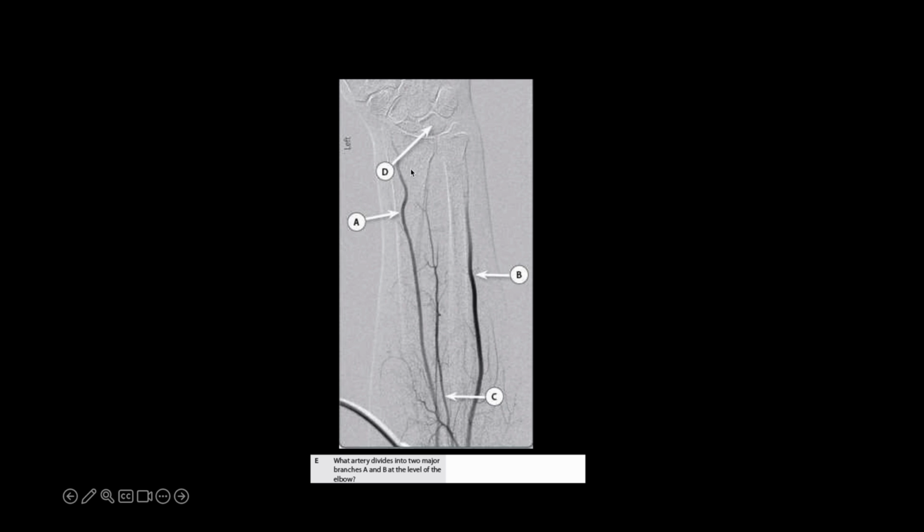We know we're at the forearm, radius and ulna, so this would be the radial artery, this would be the ulnar artery. C would be your interosseous arteries. Again, it's hard to tell if it's anterior or posterior, and so if you're not sure, just say interosseous artery, and then that's your lunate, which we've discussed before. It's asking what artery divides into two major branches, A and B, at the level of the elbow, which is your brachial artery.